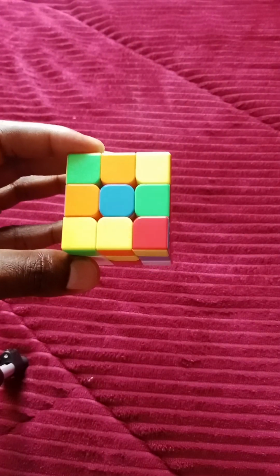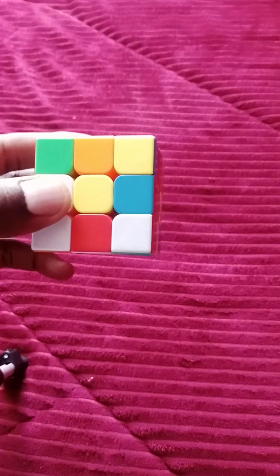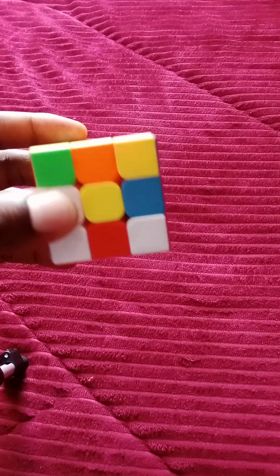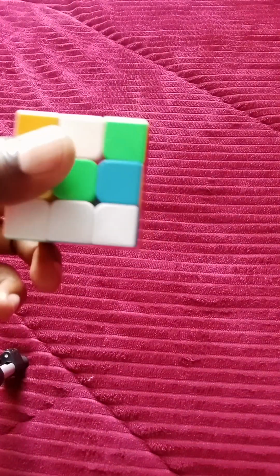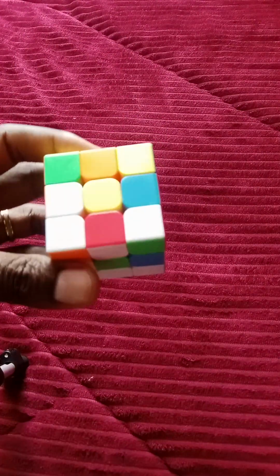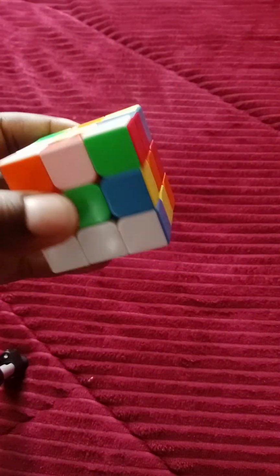Today we are going to solve this Rubik's cube. It has a history and we are not going to go into the history of this cube, but today we're just going to learn how to arrange this cube in such a manner that same colors appear on each face.